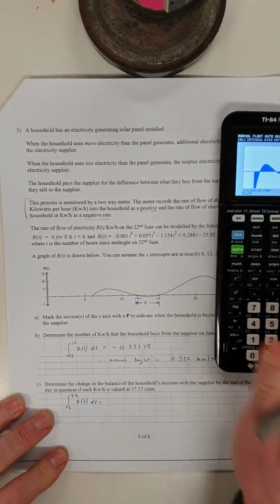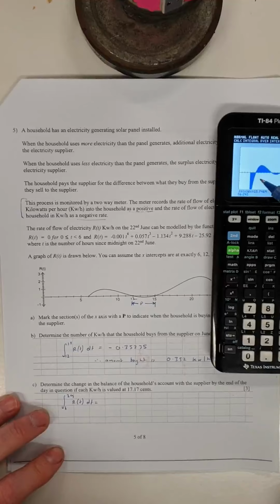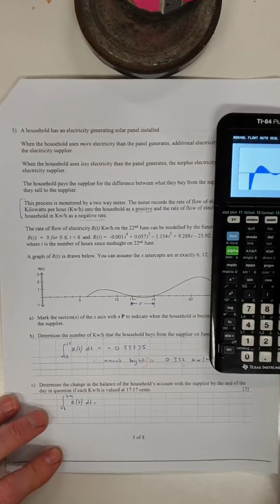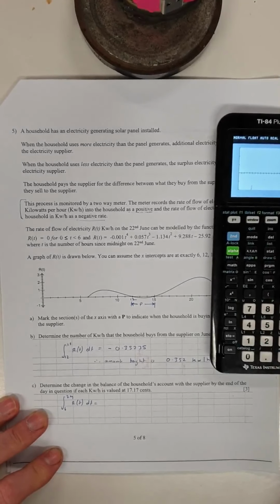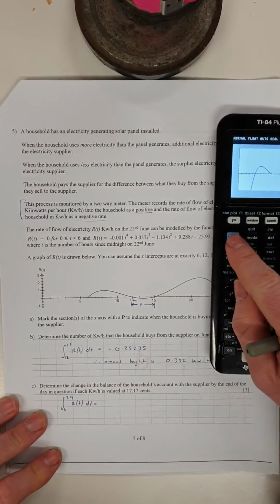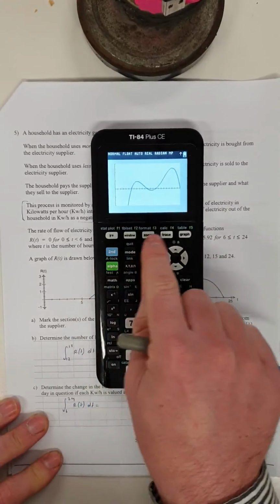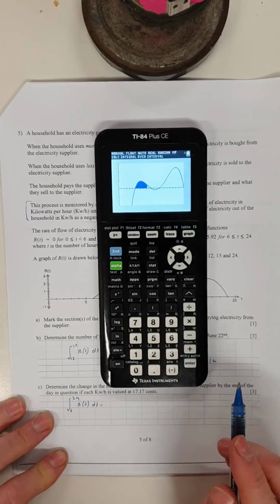Oh, now something's gone on here. It's unusual, because I wasn't expecting to have this. So I don't know whether that's just overridden what I had previously. I think that's what it's doing, but let me just clear it just to make sure. Okay, turn it back on. Graph again. Pretty sure, yeah, it was just shaded from my previous question. Okay, so I'm going between 6 and 24. Yep, that looks better.